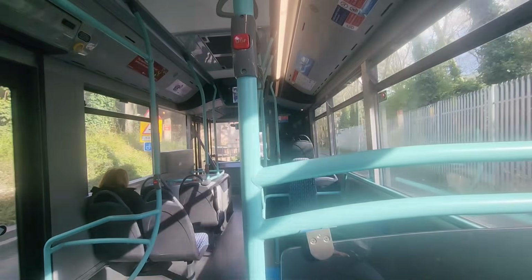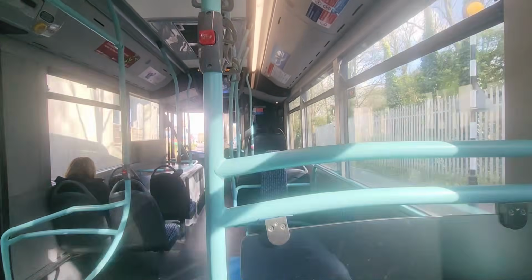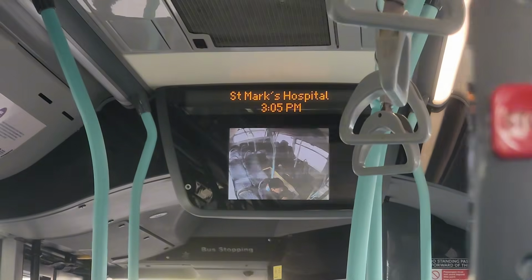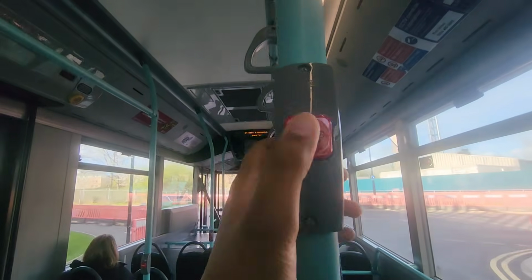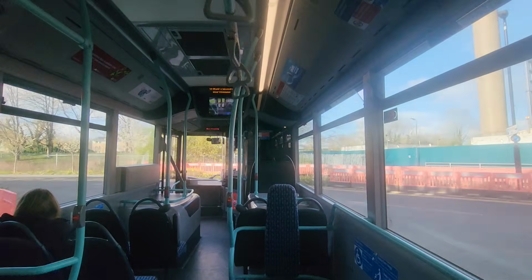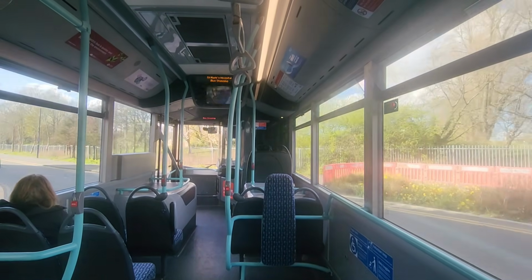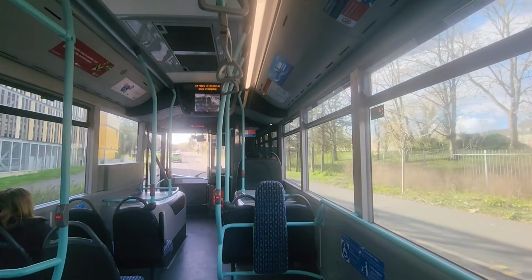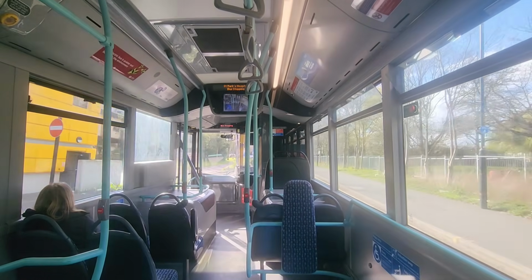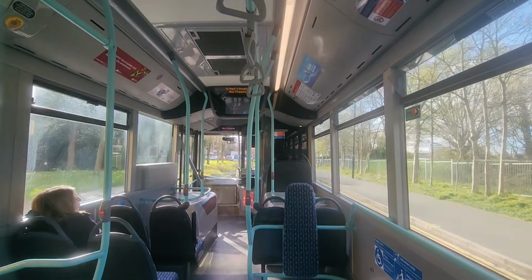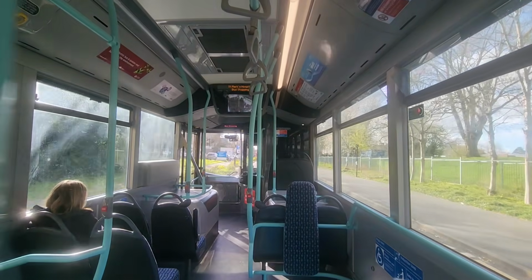Anyways, let's continue up to the last stop. We are now back at St Mark's Hospital, the end of the route. Let's press the bell to get off the bus at the next stop. St Mark's Hospital.